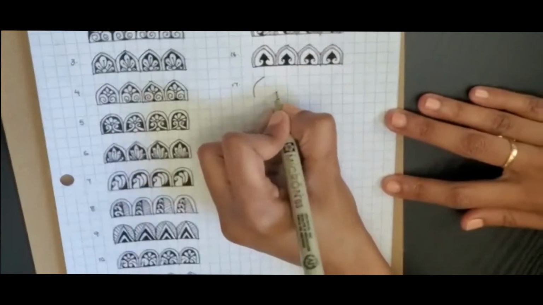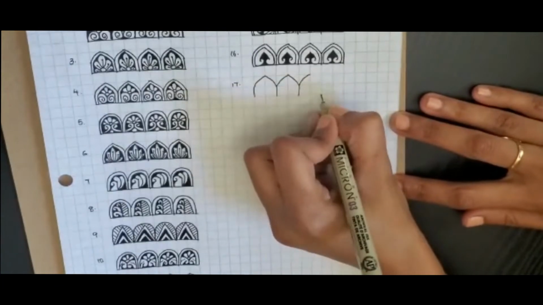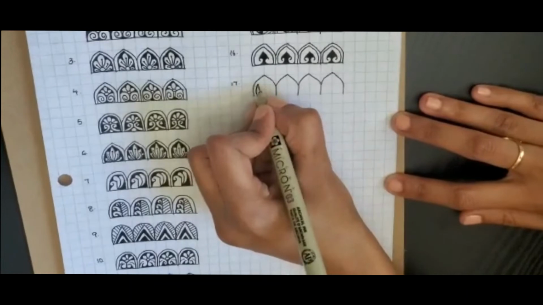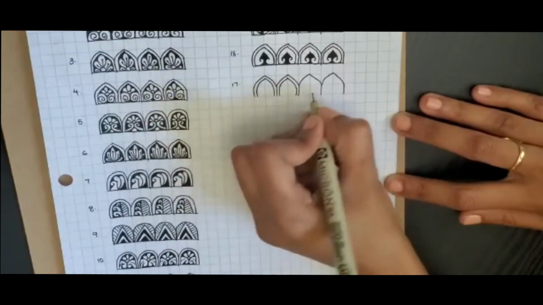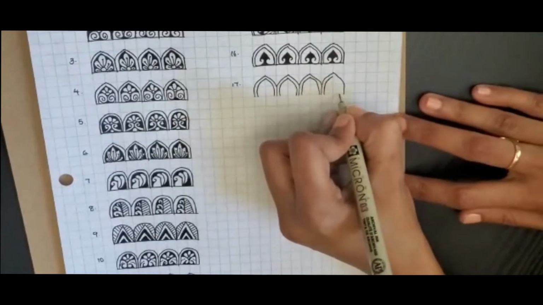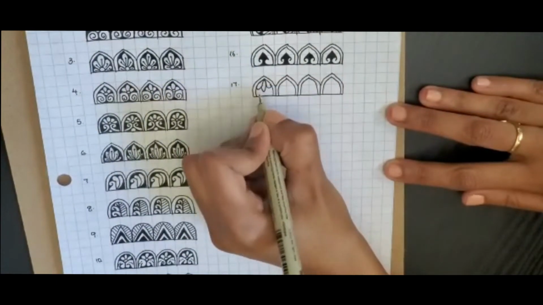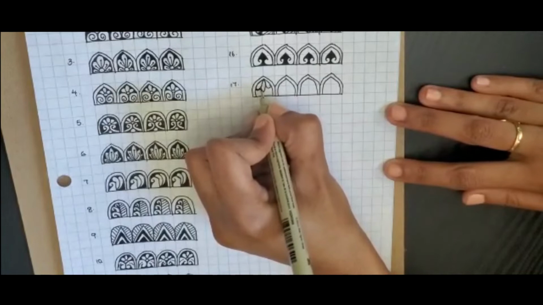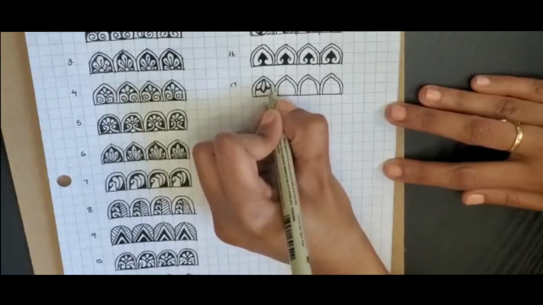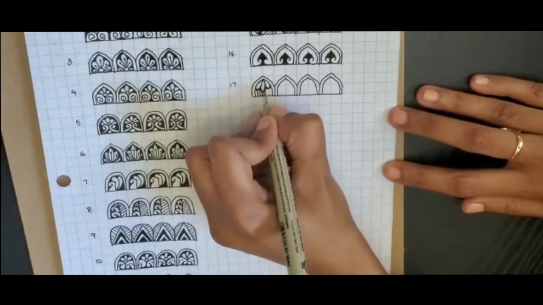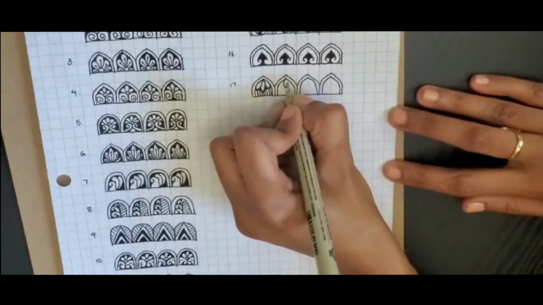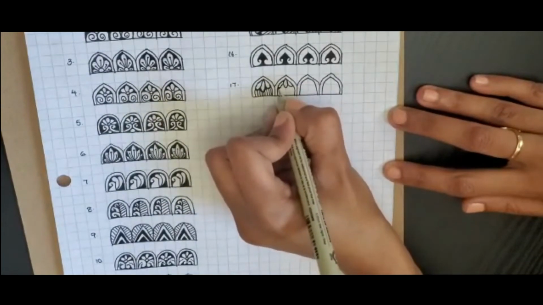For the 17th pattern, draw the pointed petals, baseline as well as the inner line. Now, from the middle of the top pointed petals, start drawing 3 petal pattern and make it bold, then add few straight lines as shown in the video.